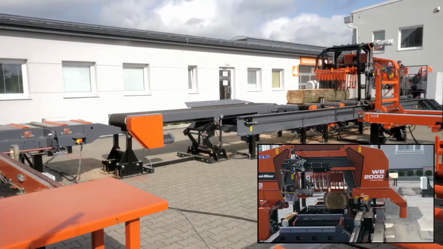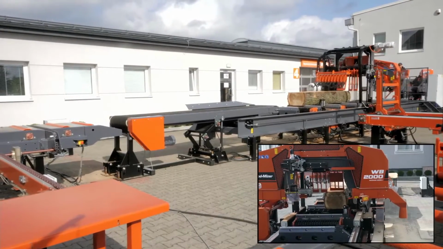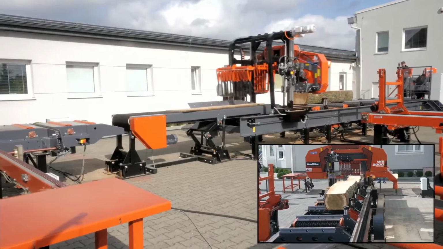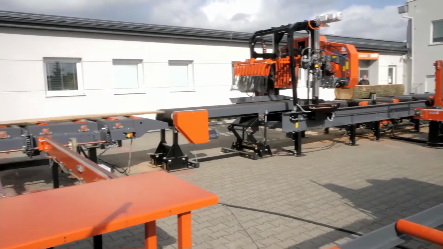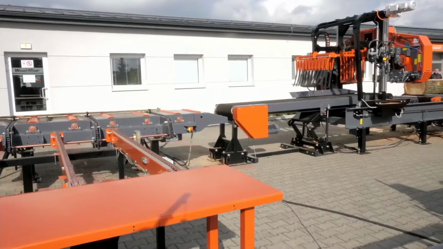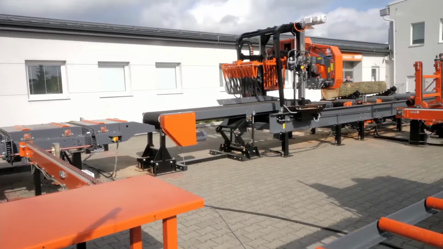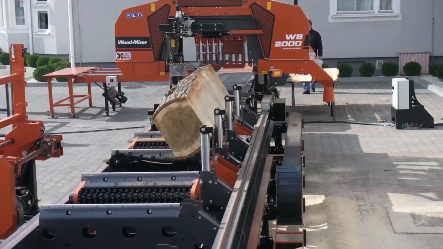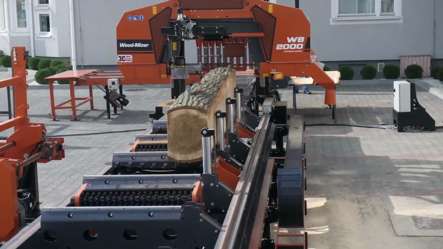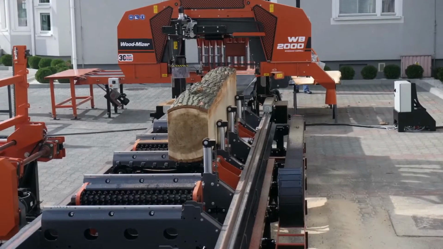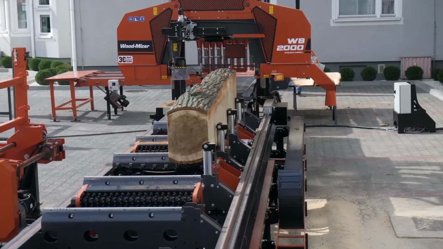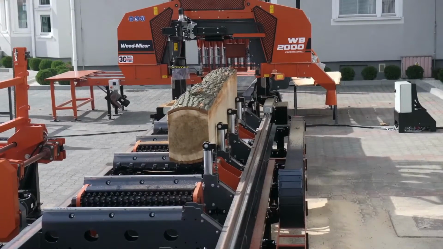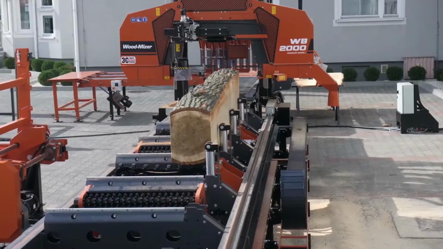The board is pushed out now, transferred to the head tracking conveyor, then taken by the sorting table and transferred to the right. Repositioning the log. Okay, the operator now is trying to open a third side of the log. He is clamping the log against the side supports.